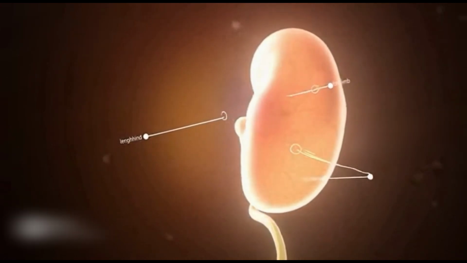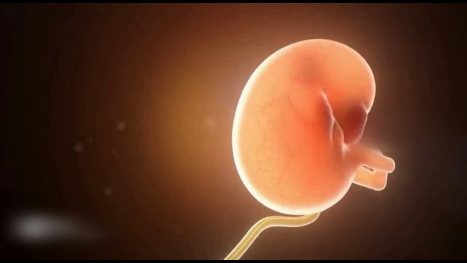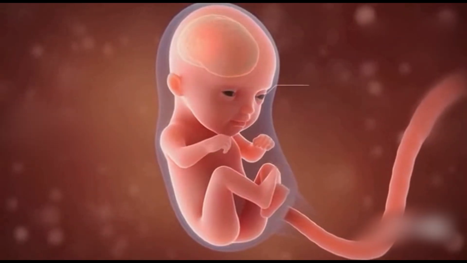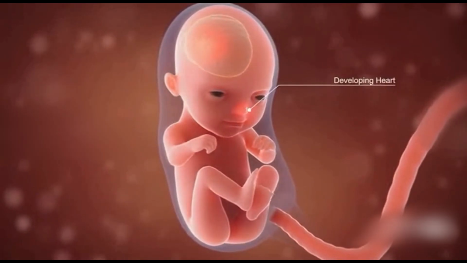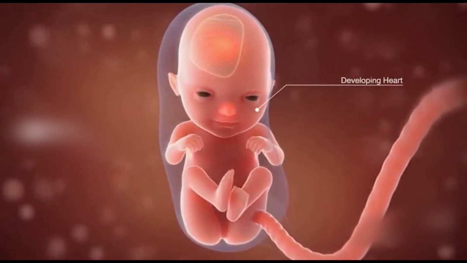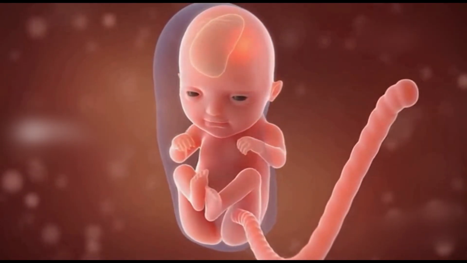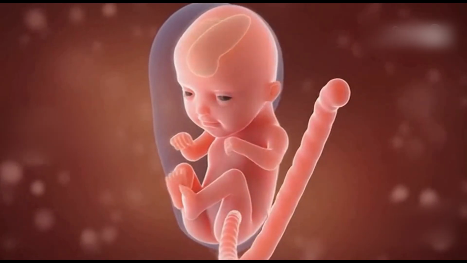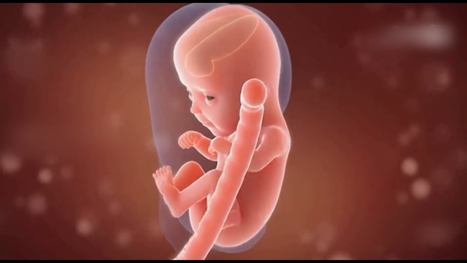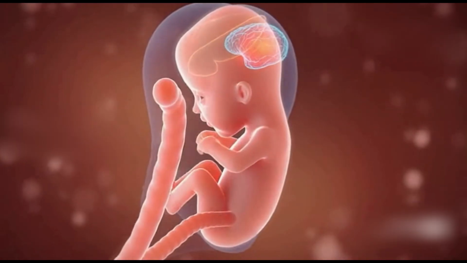Over the next moments, these buds stretch and hollow, sculpted by countless cells. At just a few weeks old, the embryo has taken on the recognizable shape of a tiny human. The head is large, the limbs are budding, and beneath the translucent skin, vital organs are beginning to organize. Each red flash marks the beat of a brand new heart.